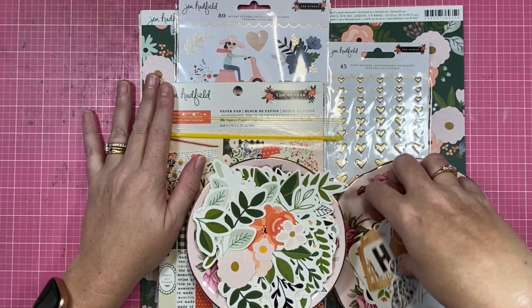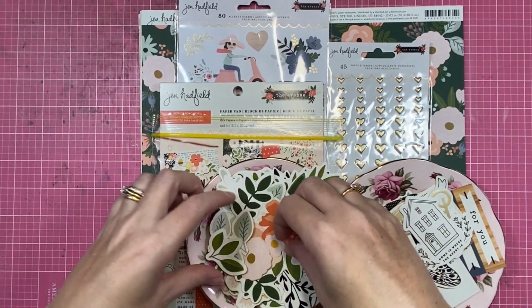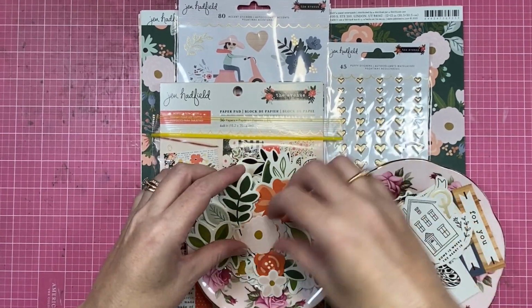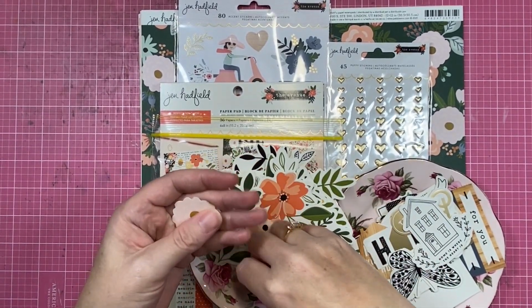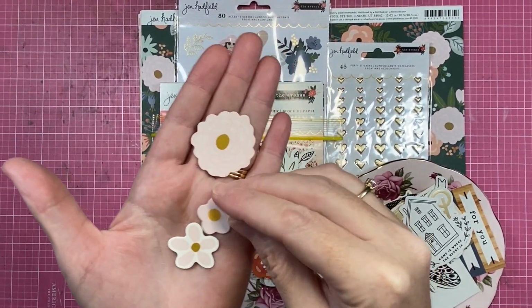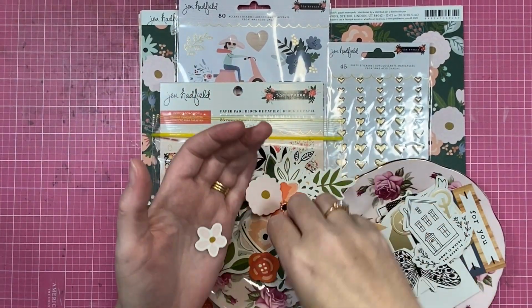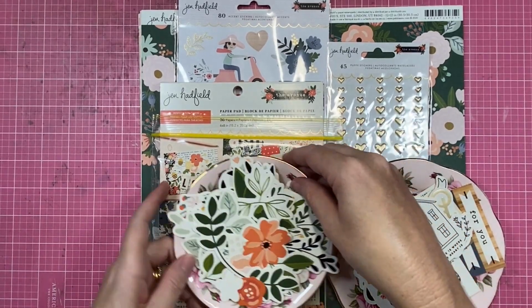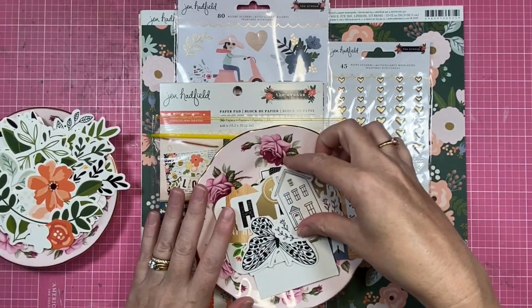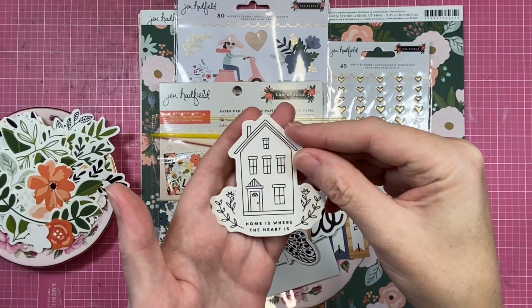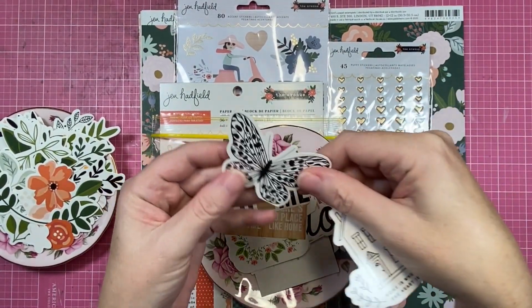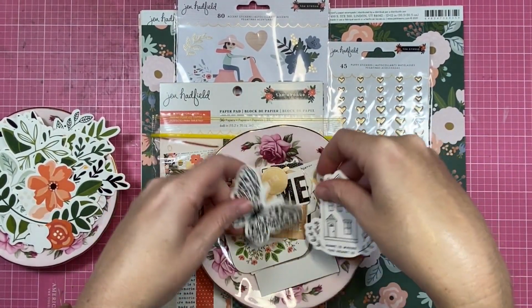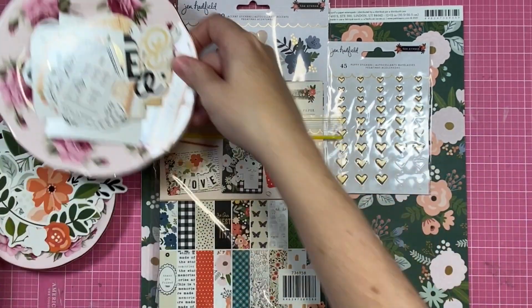For this page I do have a bit of a plan and I'm really keen to get some of these pretty florals onto my page. There are a stack of these in this collection, so I do want to get a couple onto my layout for today. I'm also going to be going with some of the die cuts, including some of the cute home elements and these really pretty black and white butterflies. I like those as well.